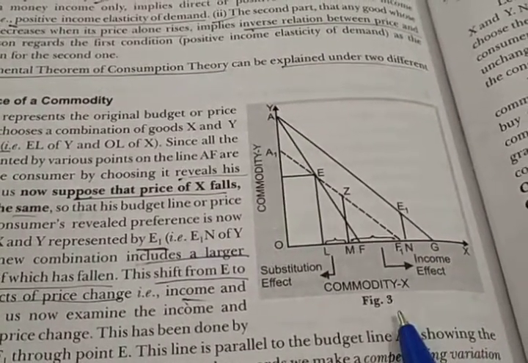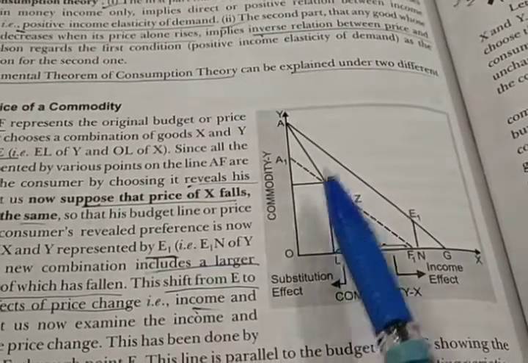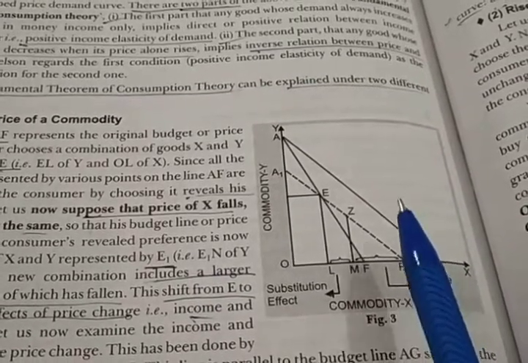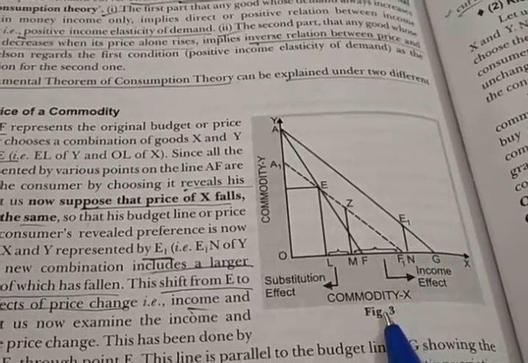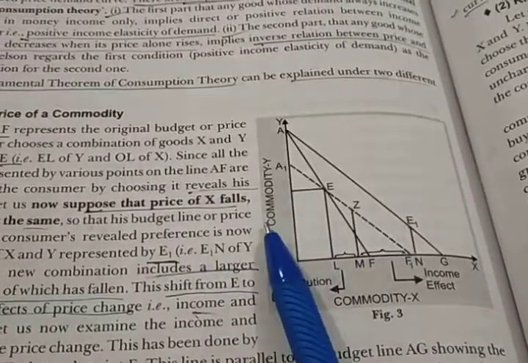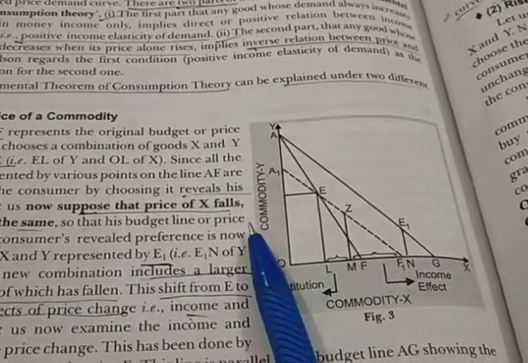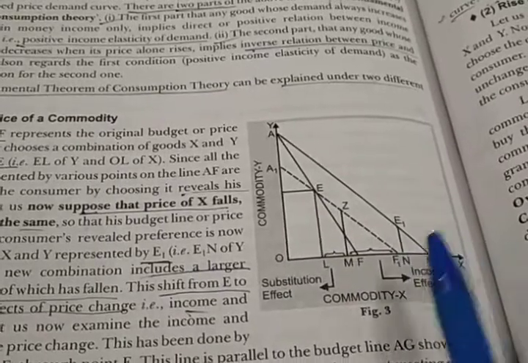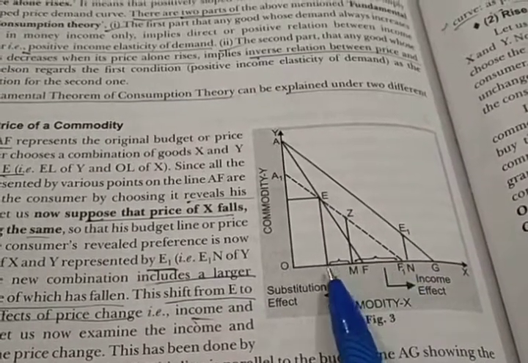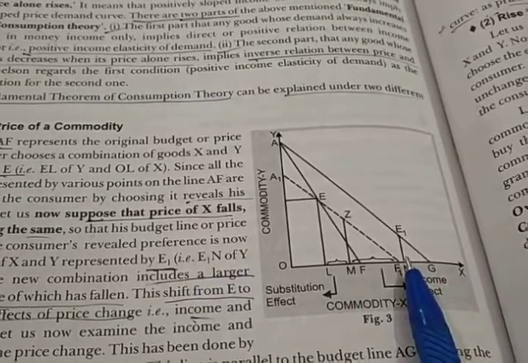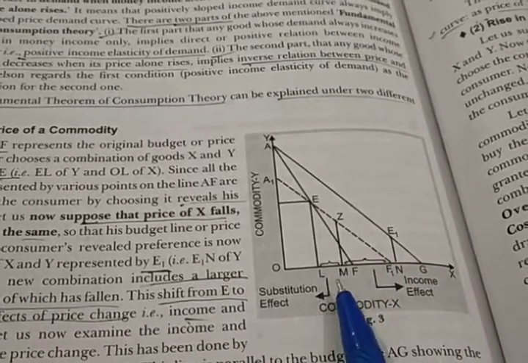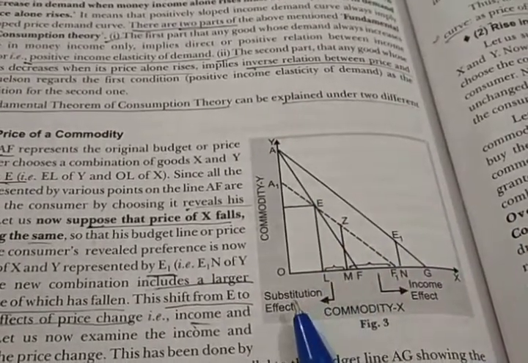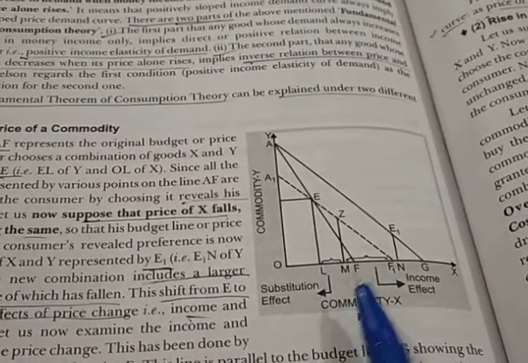He is purchasing more of X good now because X good has become cheaper. So his movement from point E to E1 is called the price effect because it has taken place because the price of one good has changed while the price of other good has remained the same. The money income of the consumer has remained the same. So movement from E to E1 is the price effect, or LN. This is the price effect. Now Samuelson has also introduced the concepts of income effect and substitution effect as part of this price effect, just as we studied in indifference curve analysis.